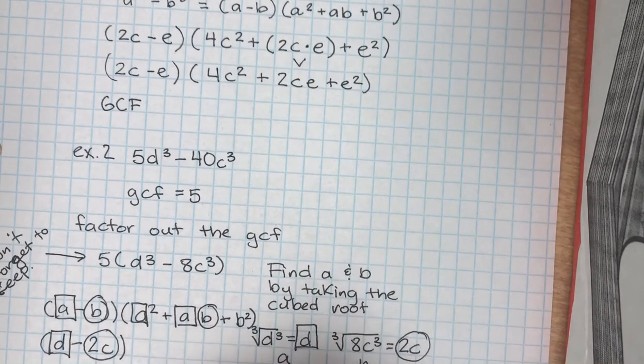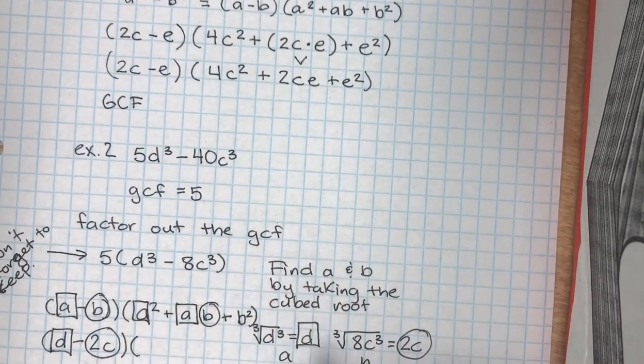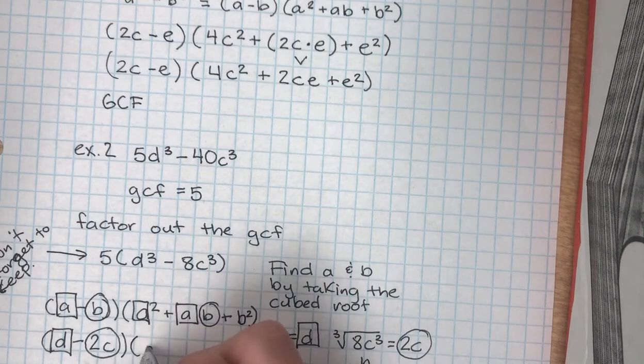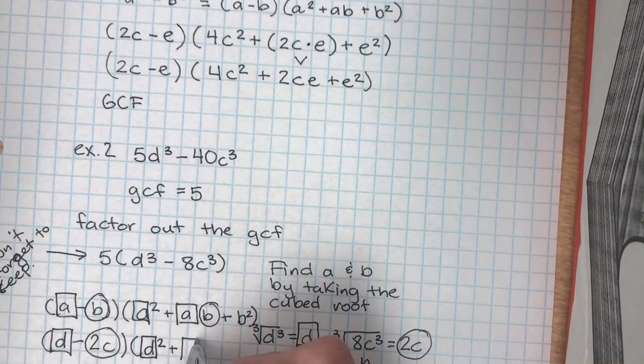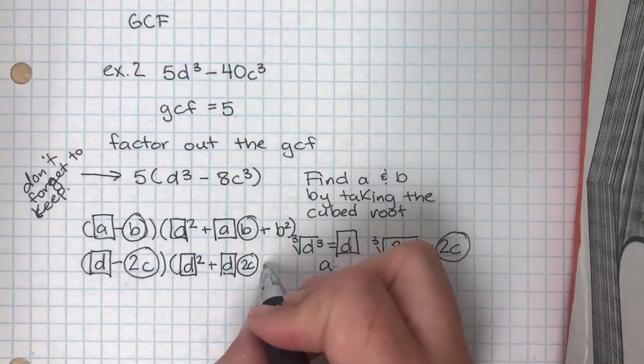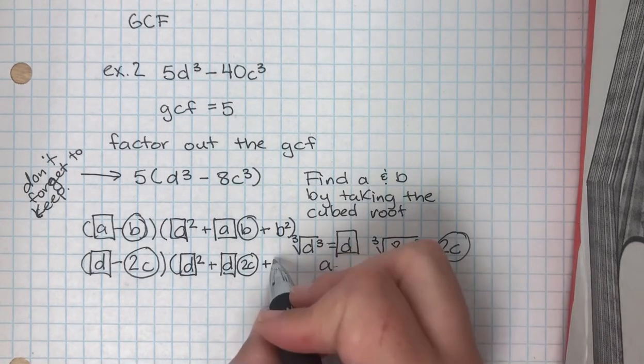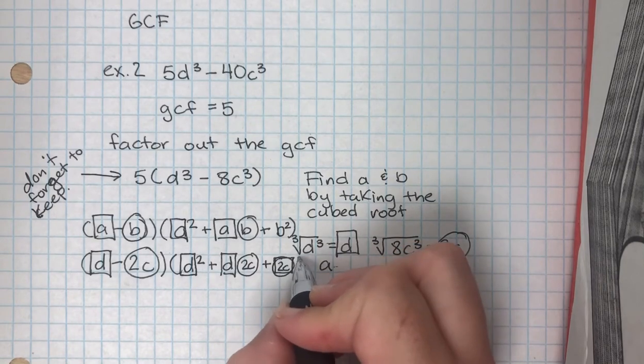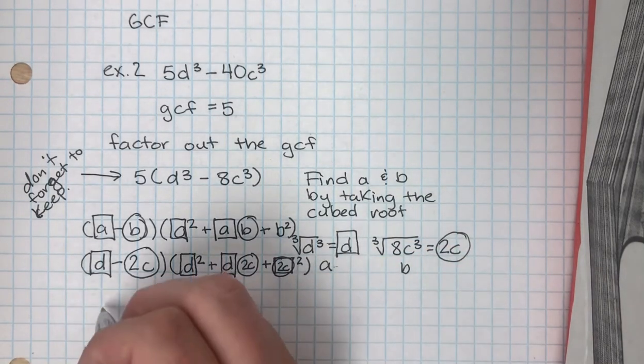All right, so now we're ready to keep filling it out. Our A is d, so d squared, and then plus d times B, which was 2c. And we'll rewrite this pretty in a little bit because I know you've got all of your little shapes in here. Plus 2c squared. And I'm just going to, ooh, that's a circle. 2c squared. All right, let's make it a pretty equation now.